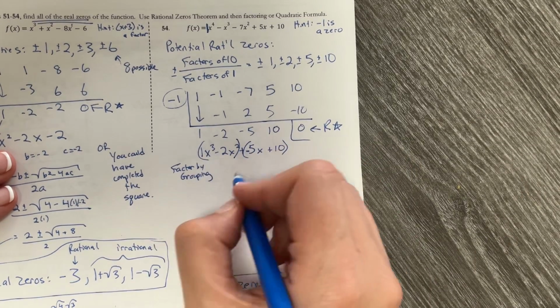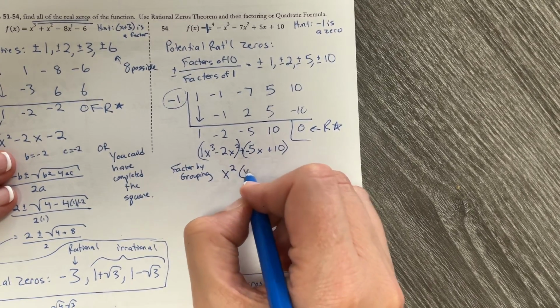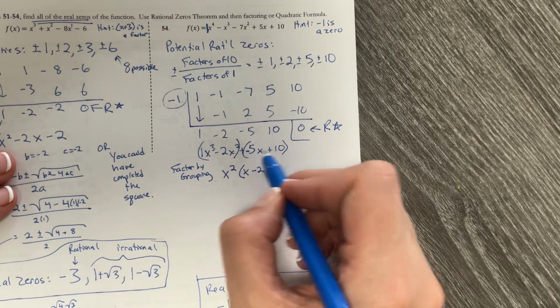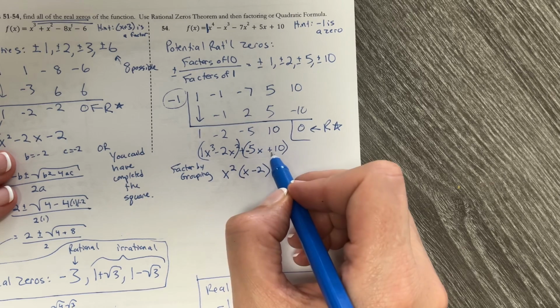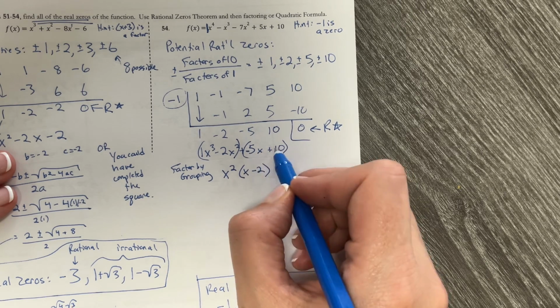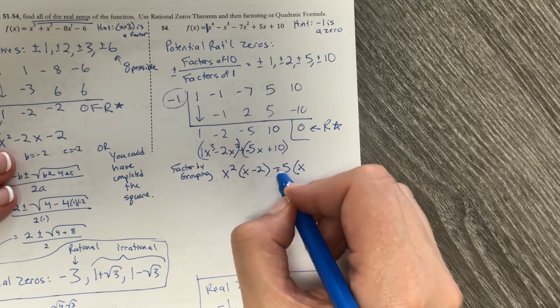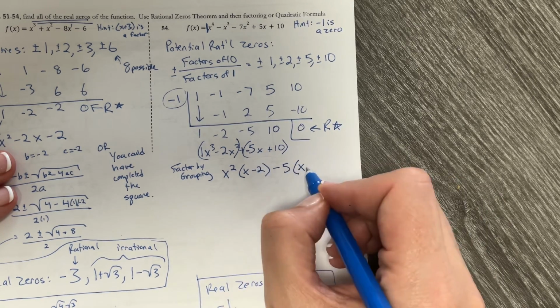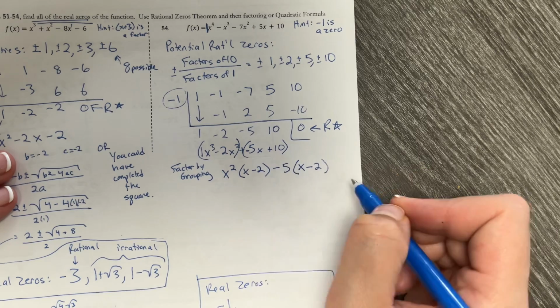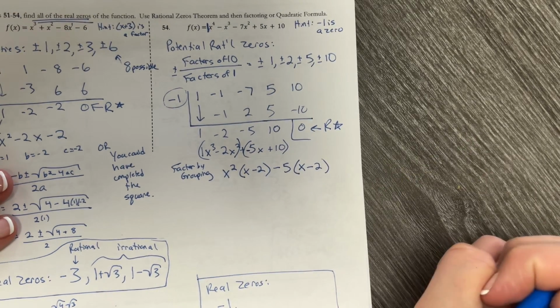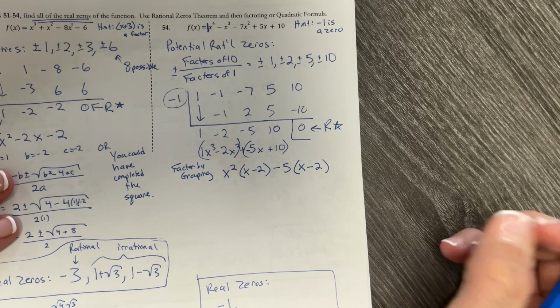So the GCF of these 2 is x squared, and I'm left with x minus 2. And then if I look at these guys, these also have a GCF of, let's say, -5. And then I'm left with x, -5 times x is that, and -5 times -2 is 10. So it's actually worked really well. I could do factor by grouping for this one. You can't for all of them, but yay.